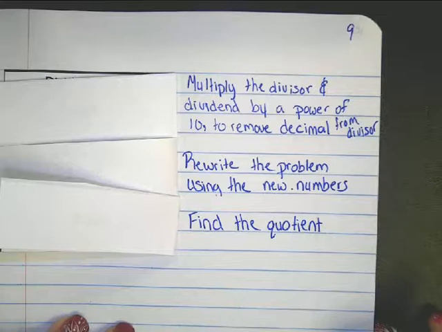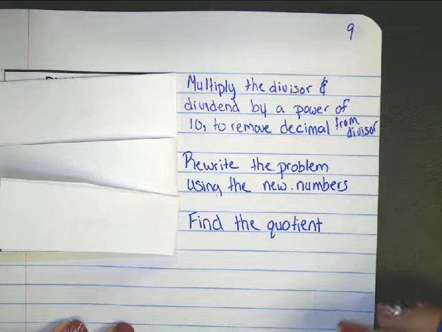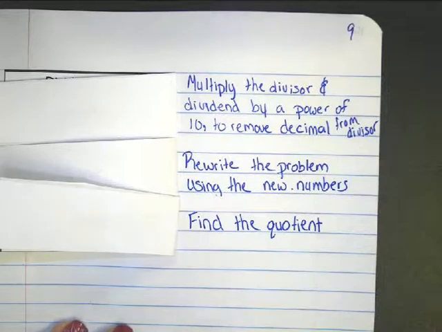Once we get that decimal taken care of, all the rest is the same. So opposite of multiplication, we waited till the very end to take care of the decimal, right? We didn't do anything with that decimal until the end. Division, we got to work with the decimal first and get that out of the way. Then we can divide.